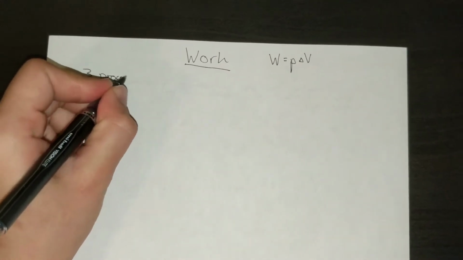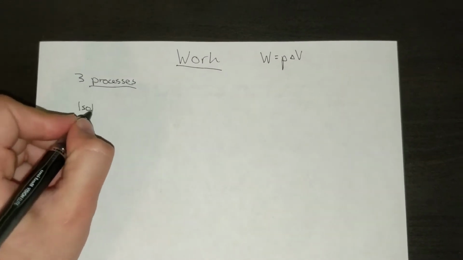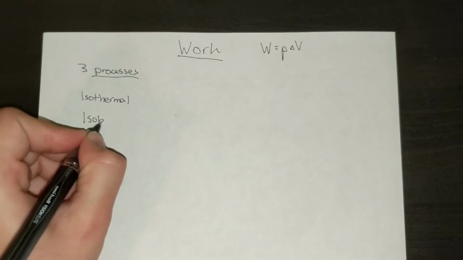Today we'll be discussing the topic of work. Work equals pressure times change in volume. Now, there are three processes. There is an isothermal, isobaric, and adiabatic.